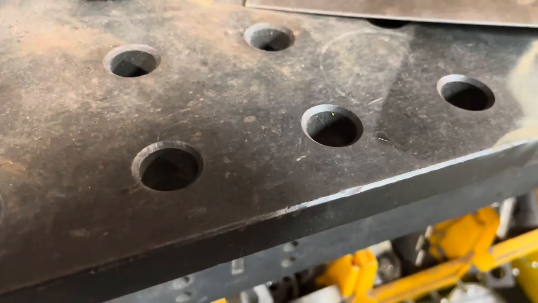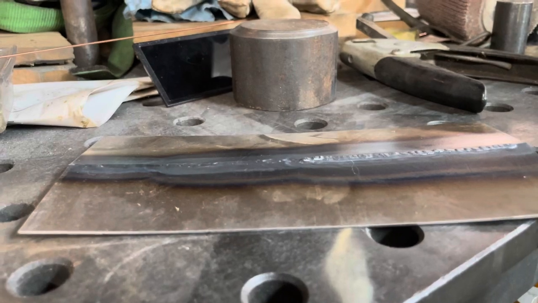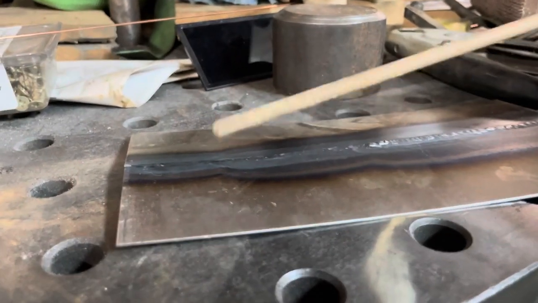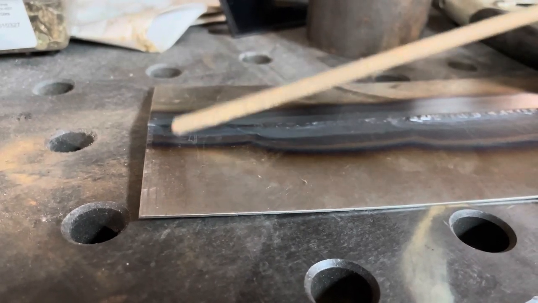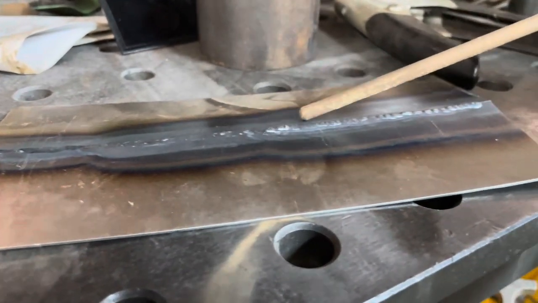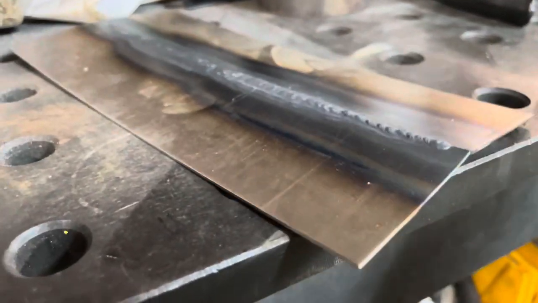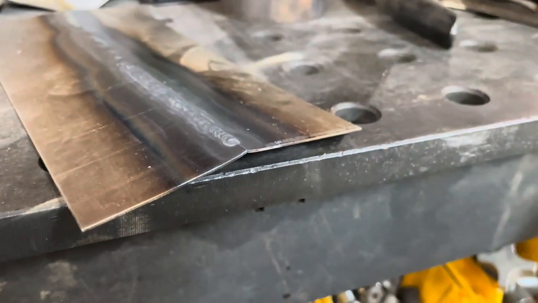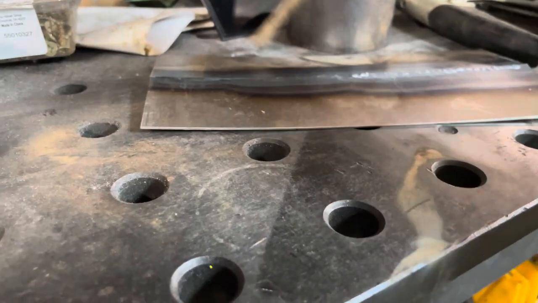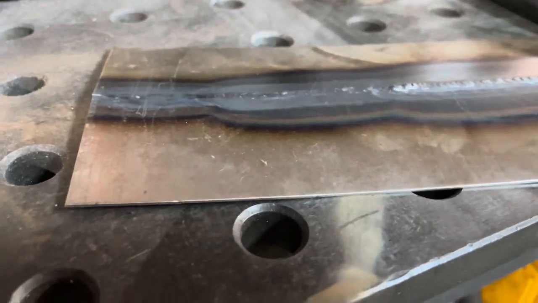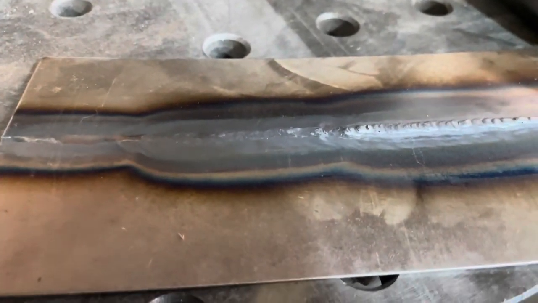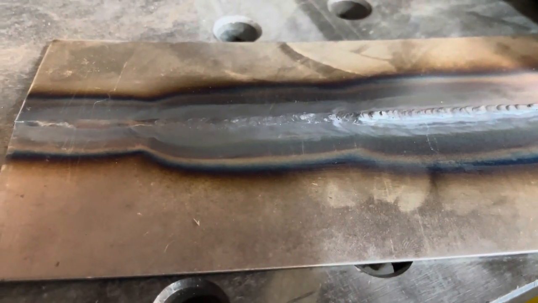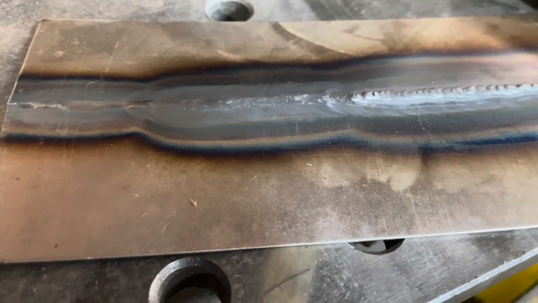If we lay our panel down, you can also see what the thermal conductivity did, what the thermal expansion and contraction did. It's fairly mild over here, but as I added more heat as I go, it got much more extreme. And now I have that distortion that now we need to correct. And that's just a really good example of how heat and thermal expansion and thermal contraction and the selection of your filler wire, I think that's a really good example of how it all works.